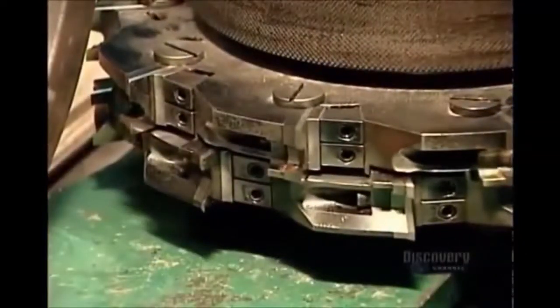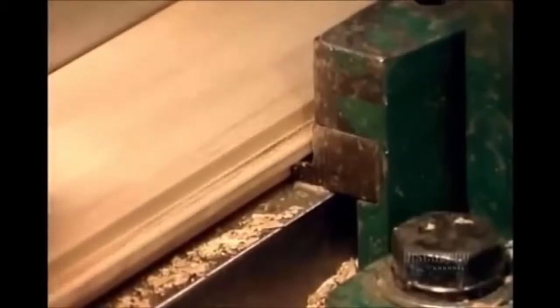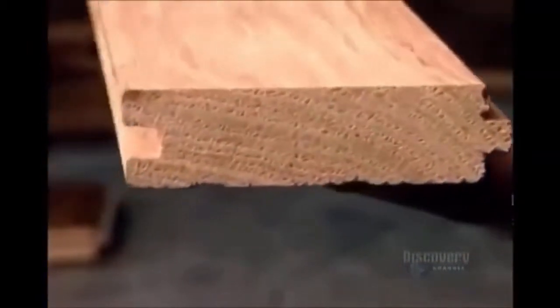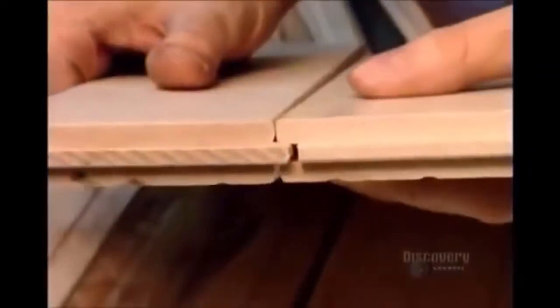The pieces now travel to a machine called the molder. Its revolving steel knives spin at a rate of 6,000 rotations per minute, carving a tongue down one side of each piece and a groove down the other. Workers do frequent spot checks to make sure the tongues and grooves fit together snugly.